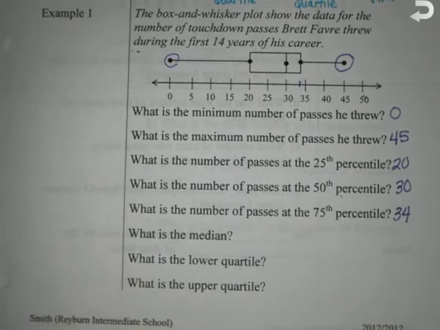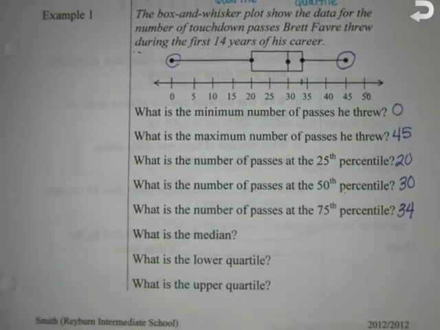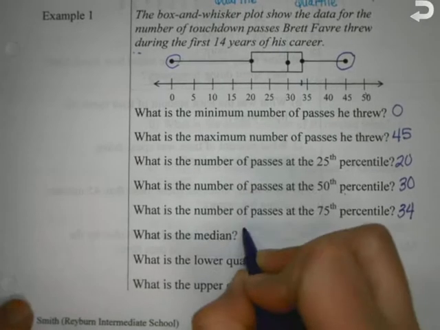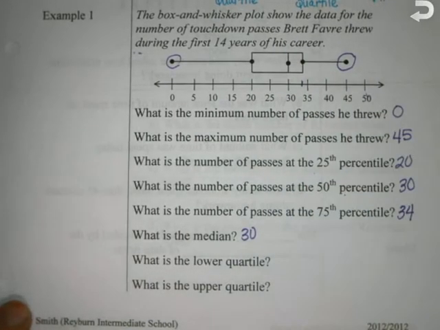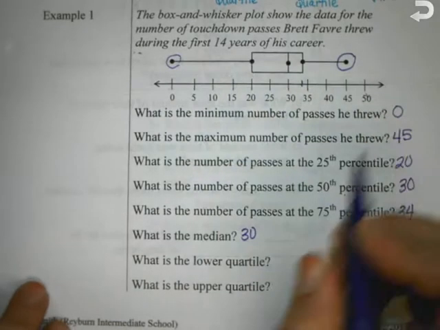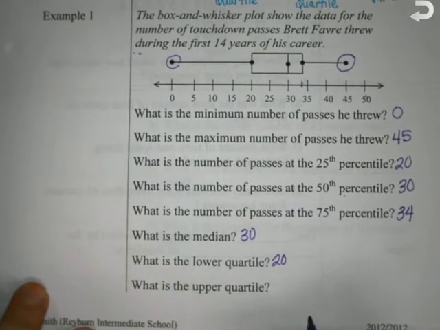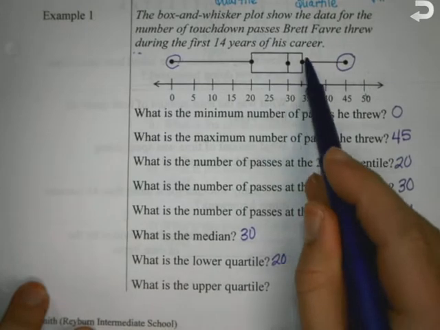Okay, so what is the median? 30. The median is that center line, the middle line in the box. And what is the lower quartile? The lower quartile happens right here at 20. And the upper quartile happens right here at, we estimated 34, right?